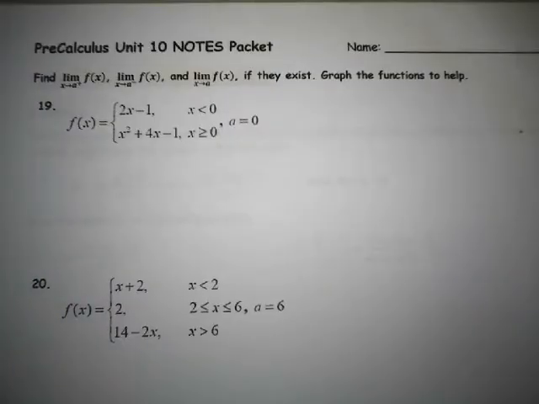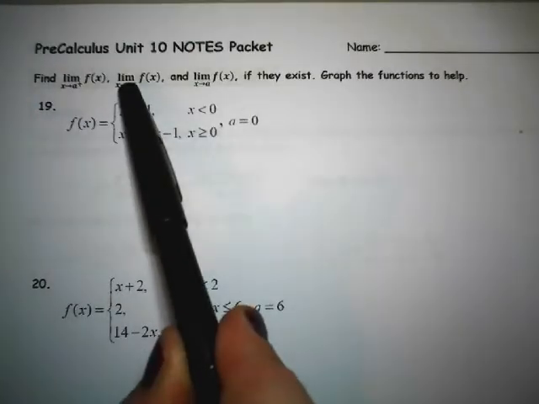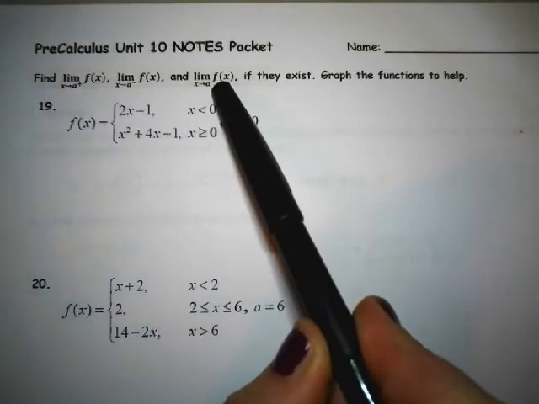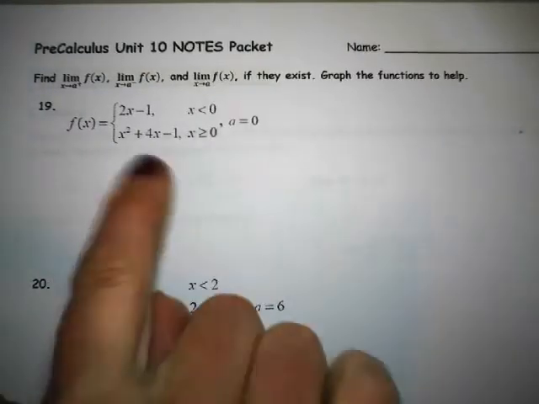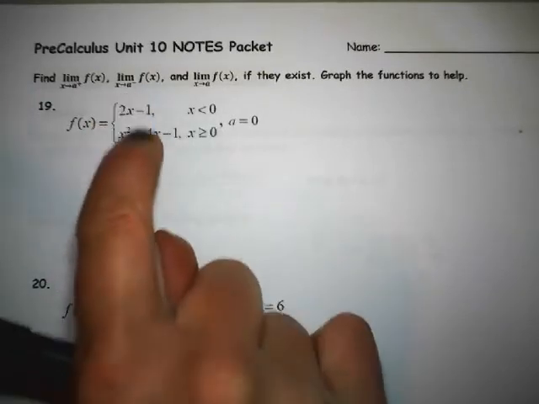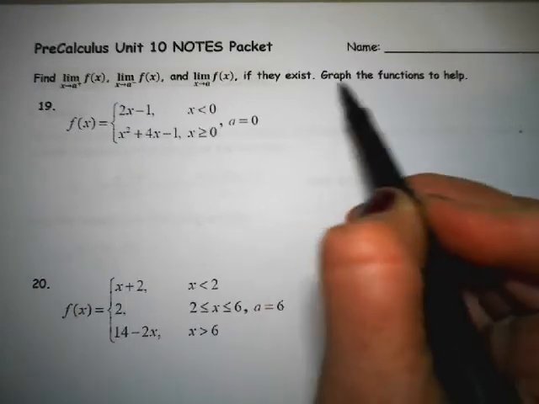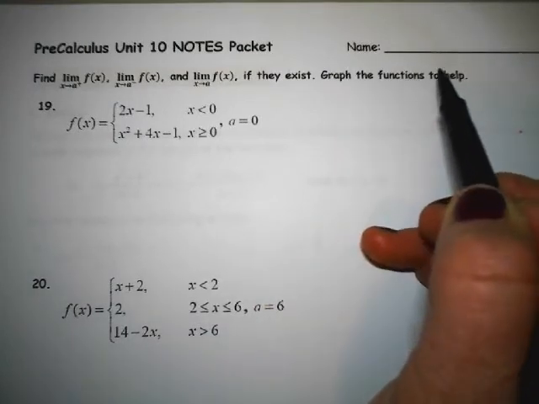Okay, if we flip over onto the back, the directions say find the limit as x approaches a from the right, a from the left, and just the limit as x approaches a. And this time I'm not given a graph, I'm given what's called a piecewise function because there's more than one piece, there's two pieces to it. And so what we're going to do on today's notes is we're going to graph the function to help us.